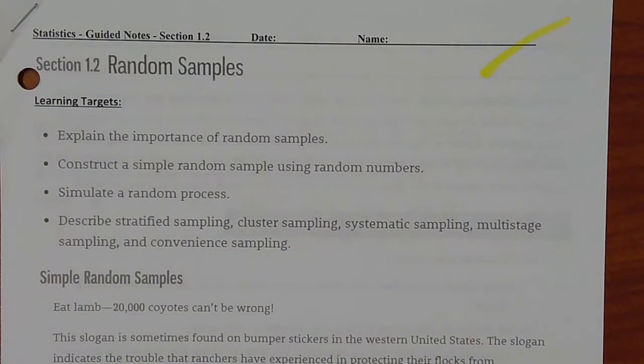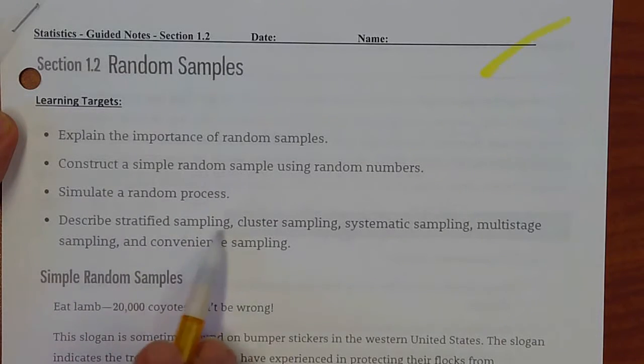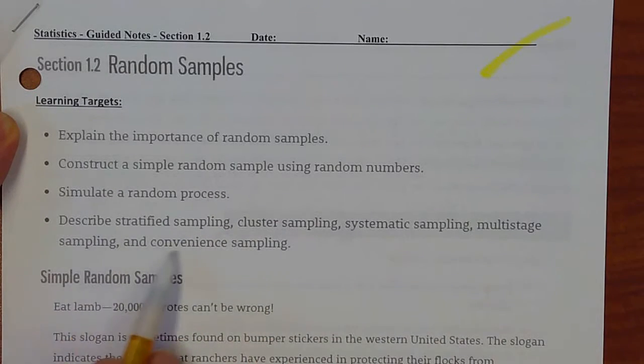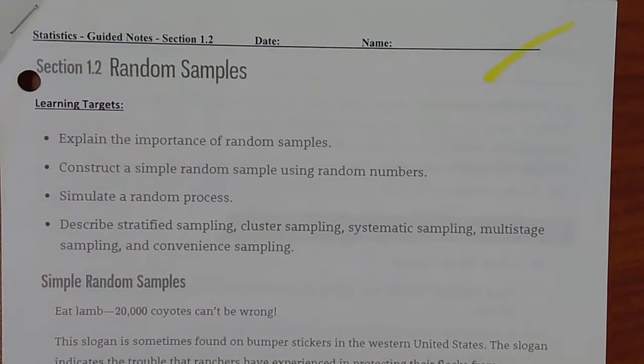Right, today we'll be finishing section 1.2. This is the last learning target that we did not get to, describing these different sampling techniques. All right, so on page 16 in your textbook is where this begins.